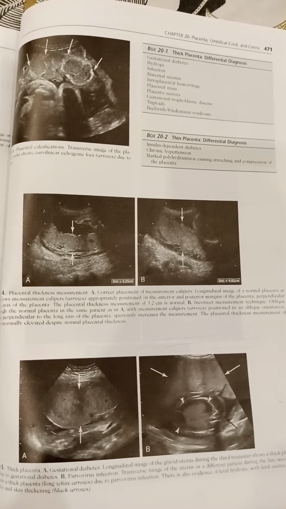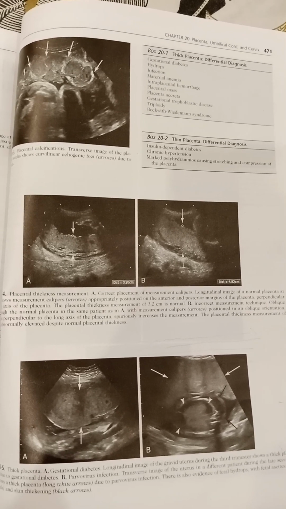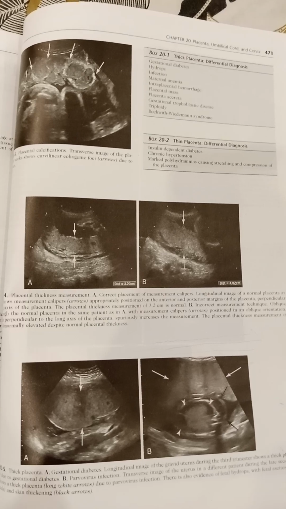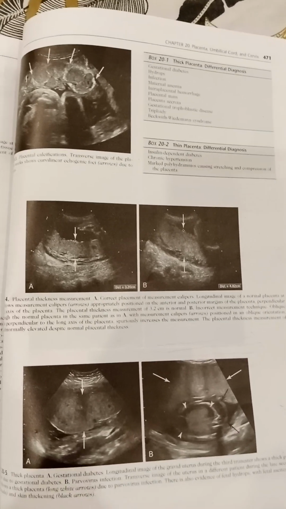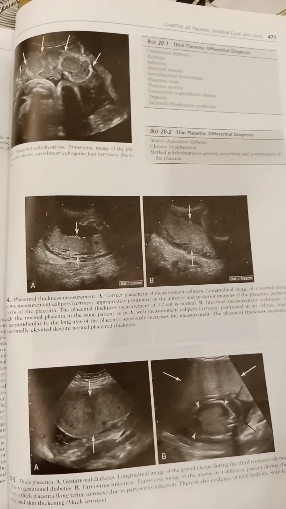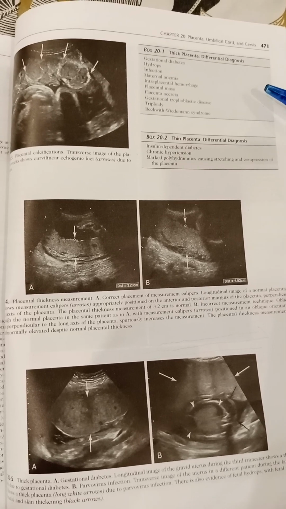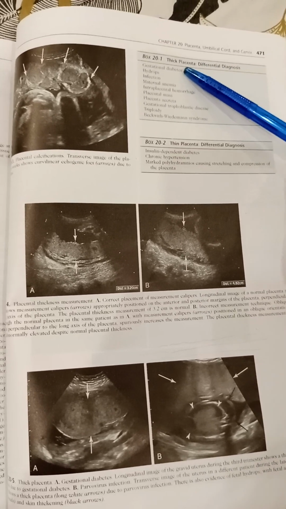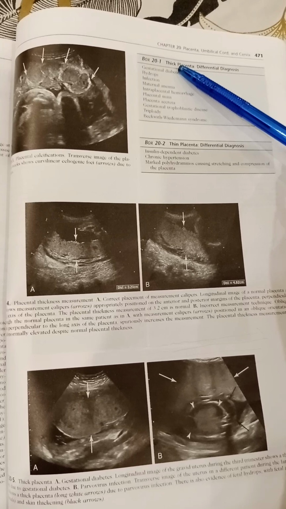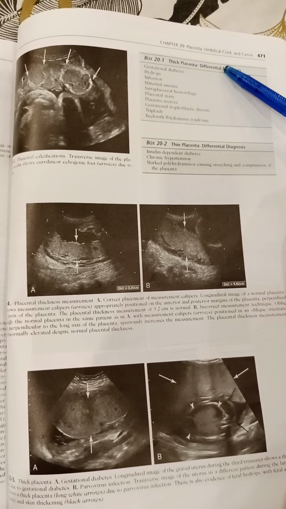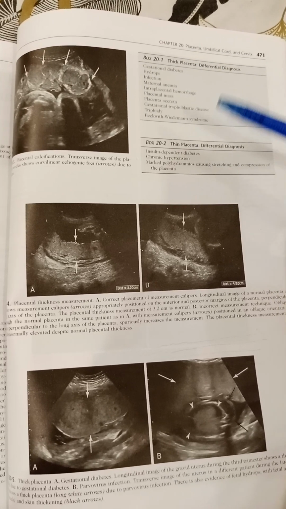Hey guys, so in today's video, I'm back with placenta's sonographic features from the book Requisites in Ultrasound. So first I'll talk about the thickness of placenta. The normal thickness of placenta is between 2 to 4 centimeters. If the placenta is thick, it is greater than 4 centimeters, and if it's thin, it's less than 2 centimeters.